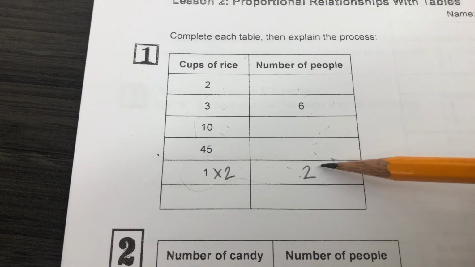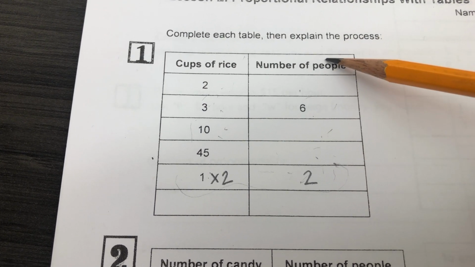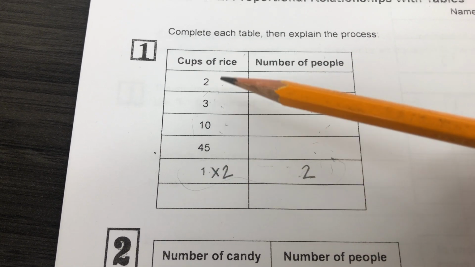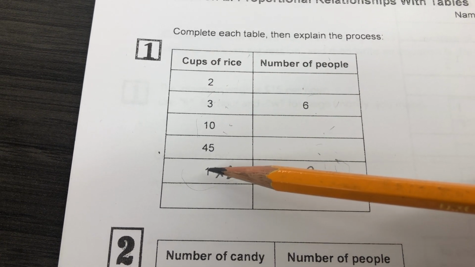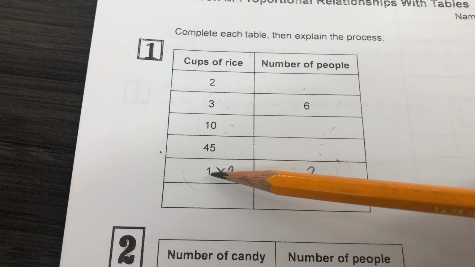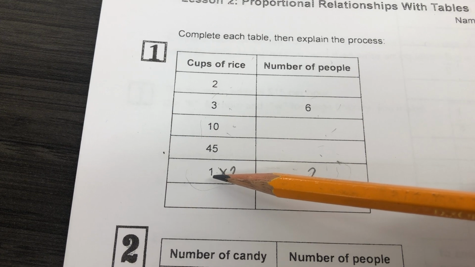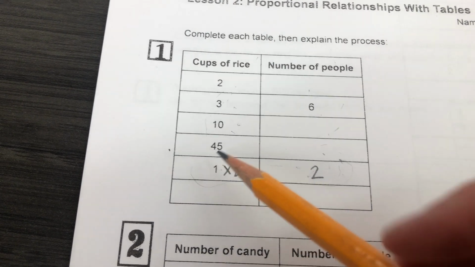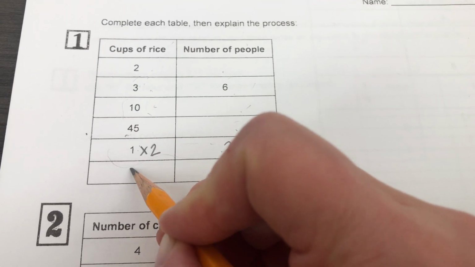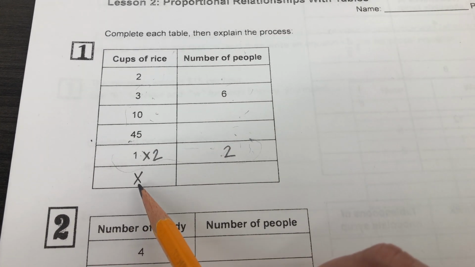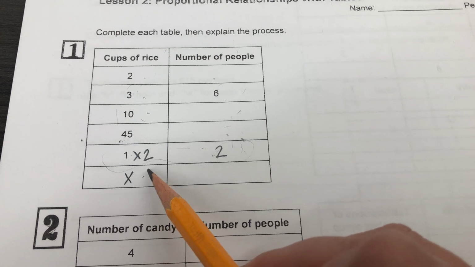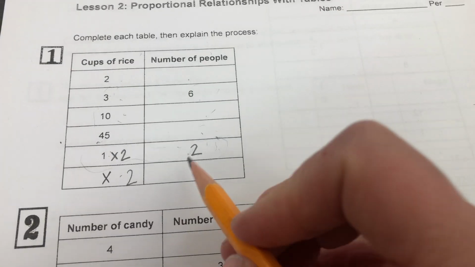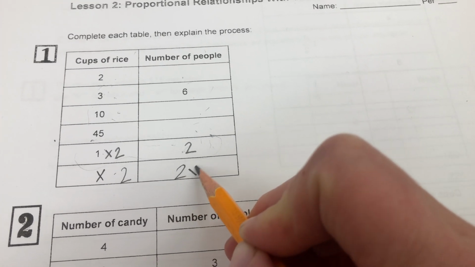That means 2 people per 1 cup of rice. Remember that per means 1, means unit rate. So for 1 cup of rice, we can feed 2 people. So if we go ahead and label this one x, then we can multiply that by 2, times 2, and that will give us 2x.